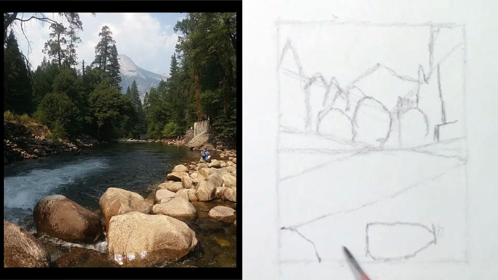So if you learn to divide your drawing in a quarter, half, quarter, or 2/3, 1/3, it's going to be much easier to place the different elements. This rock sticks out of my slanted line.